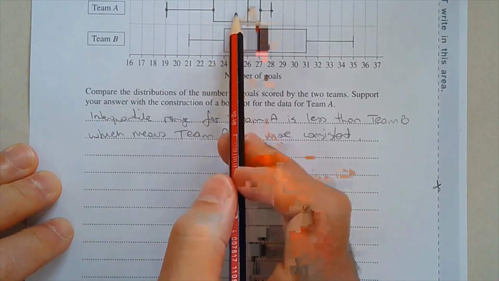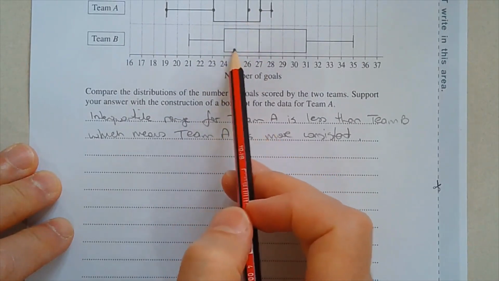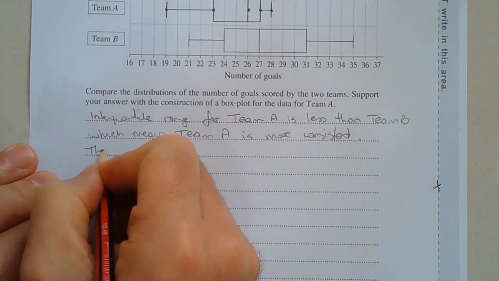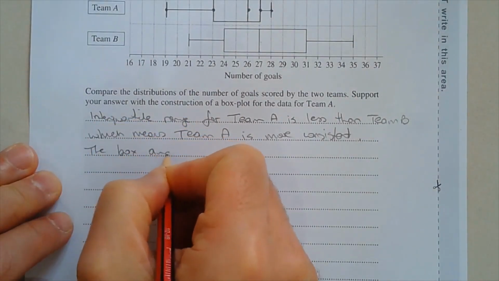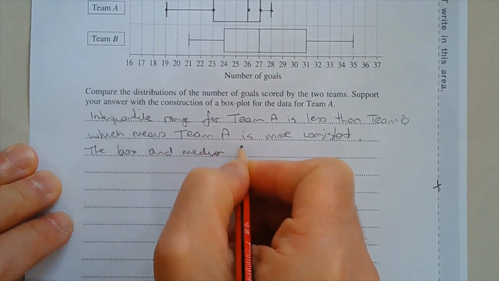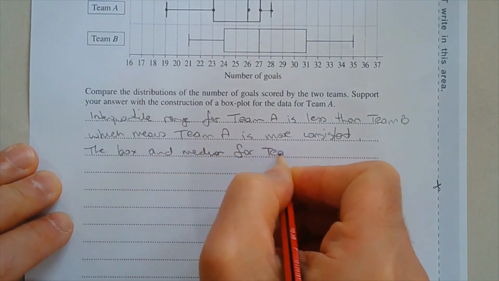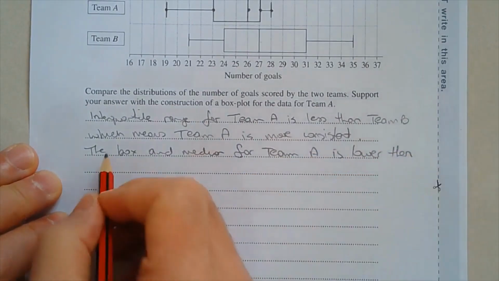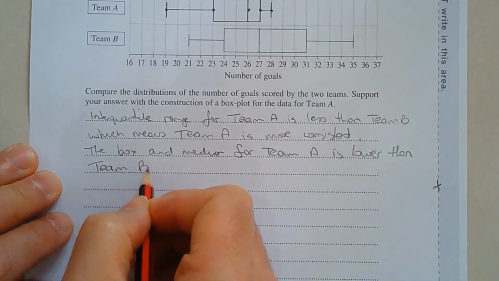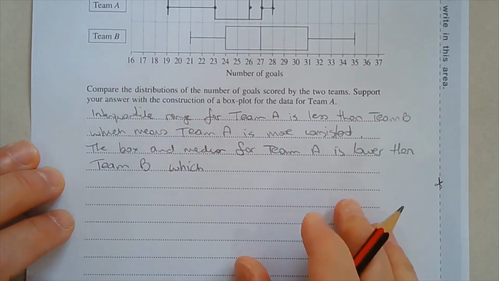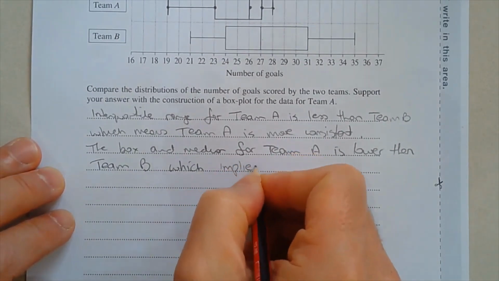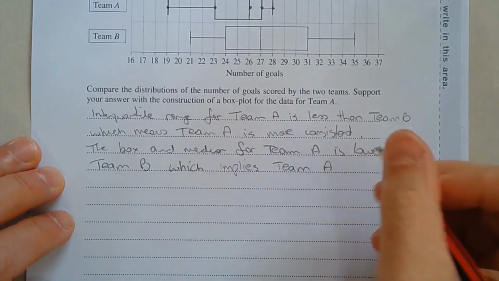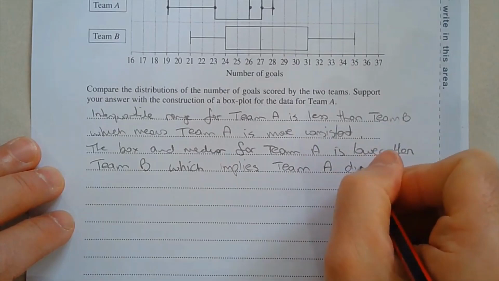Team A's box, with its median, is lower than the box for Team B, which implies that Team A did not perform as well as Team B.